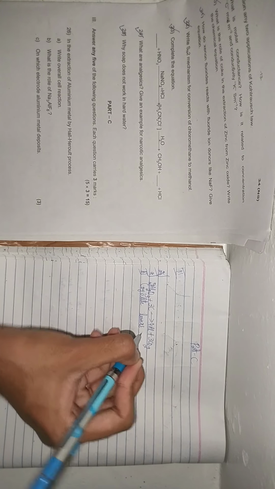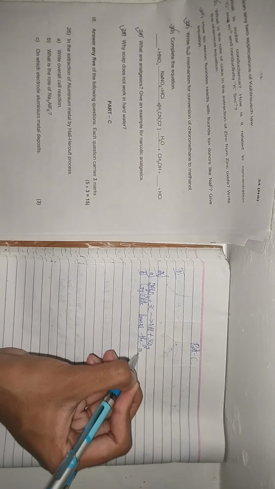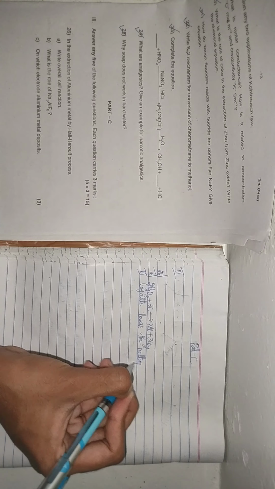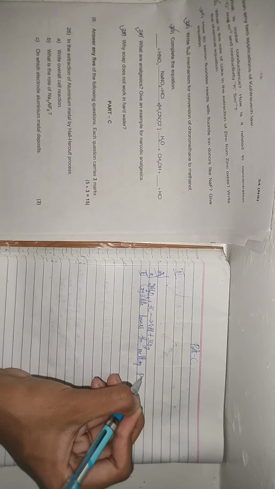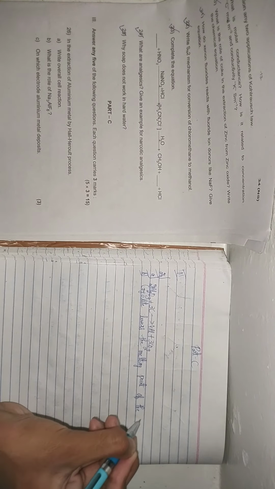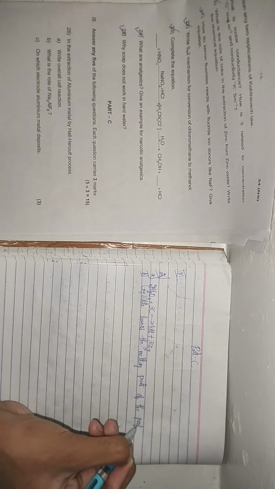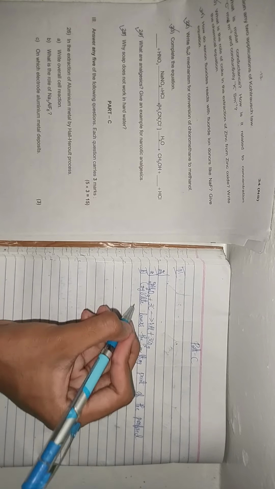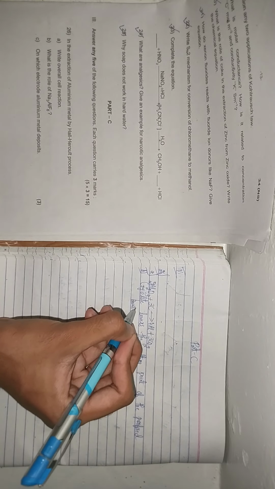Cryolite lowers the melting point of the purified bauxite. So this is the role of sodium aluminum fluoride in the extraction of aluminium metal by the Hall-Heroult process.